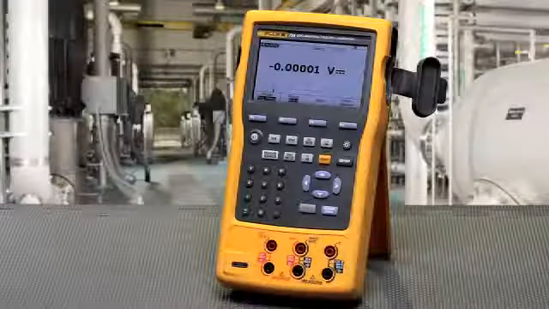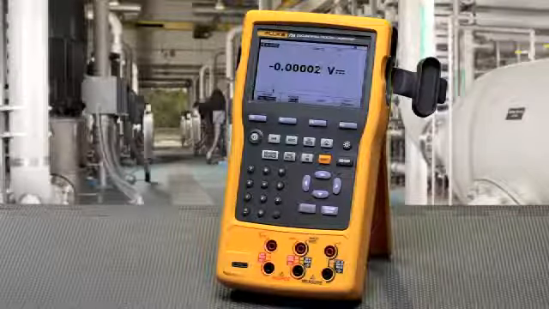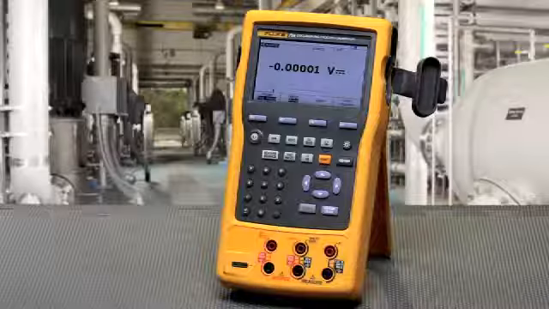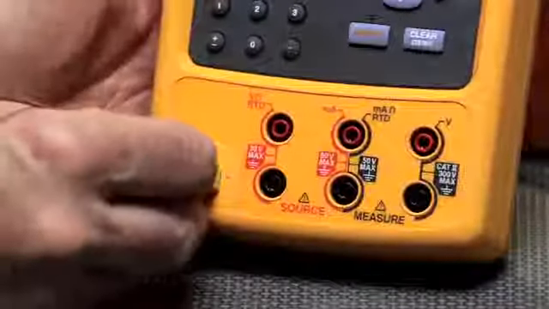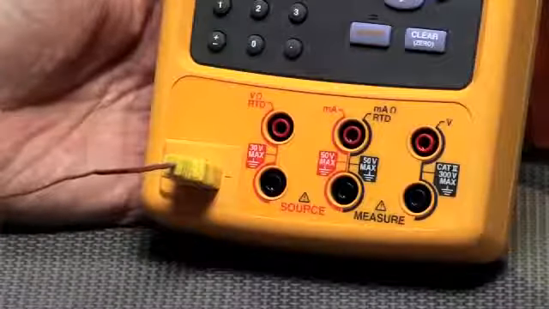Next, we're going to configure the calibrator to source and measure for various applications. But before we do this, I would like to explain the inputs and outputs to the calibrator. Going from left to right, you have the thermocouple mini connector, where all thermocouples are simulated or measured.